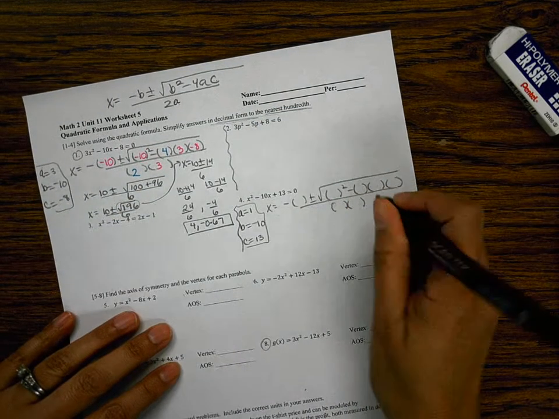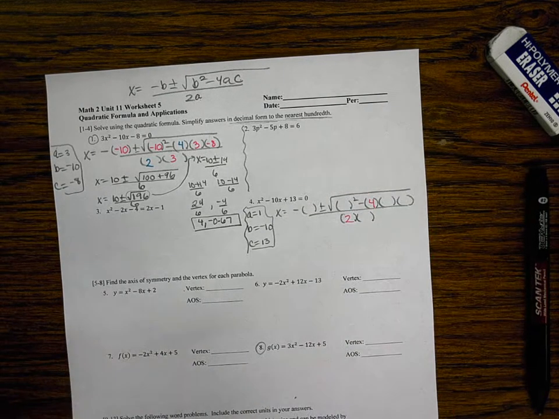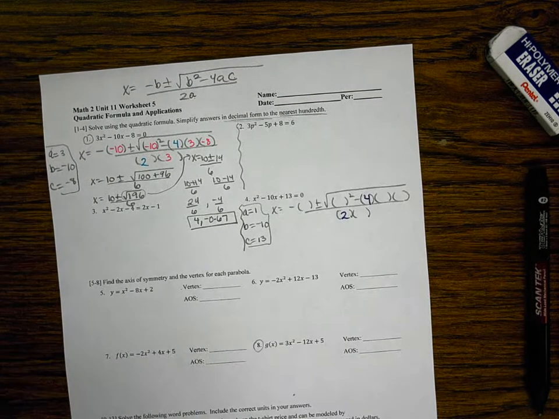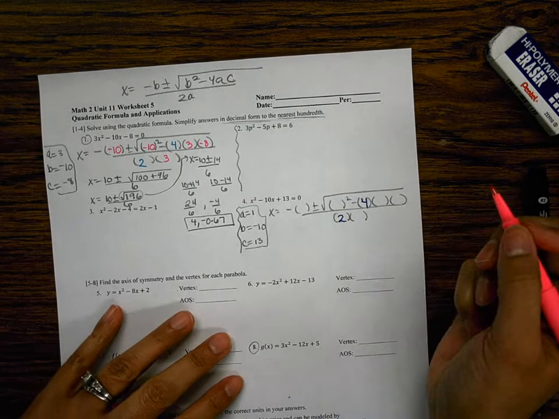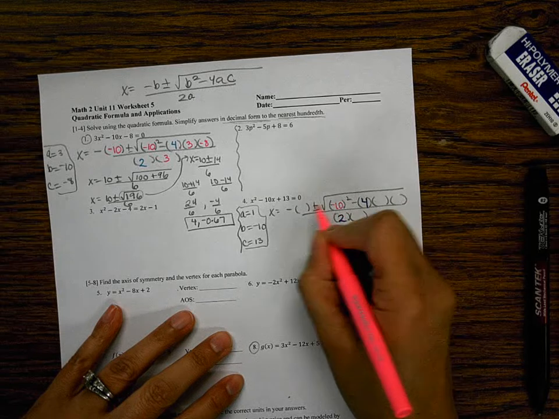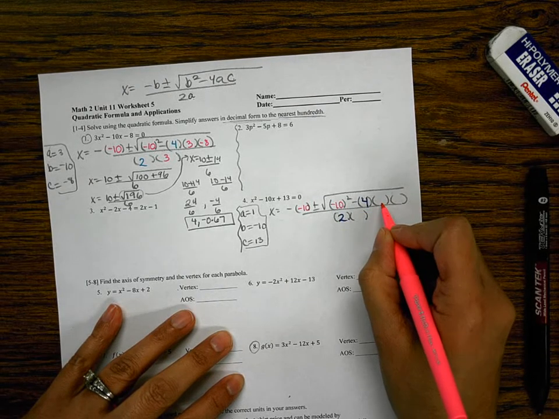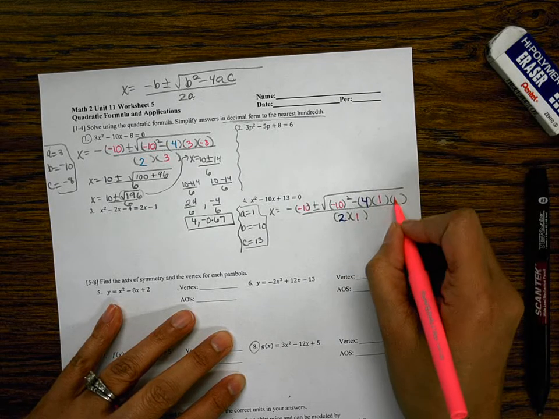And then you put your 2 and your 4 in, 2 at the bottom, 4 at the top, and everything else gets filled in depending on what your A, B, and C are. Okay, B is negative 10. A is 1 and 1, and C is 13.